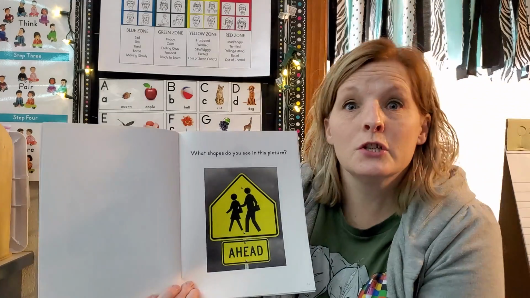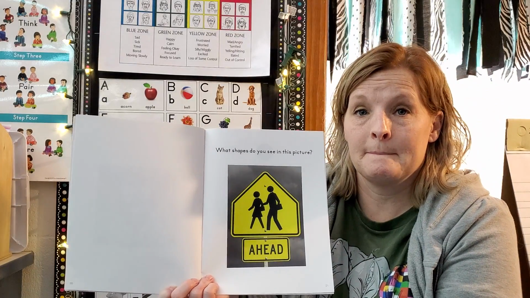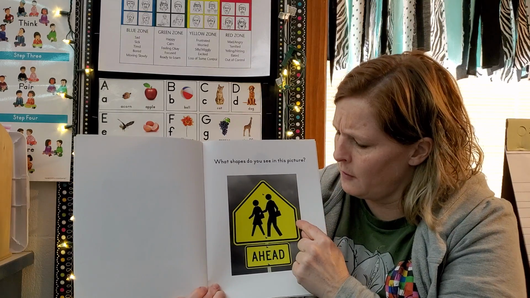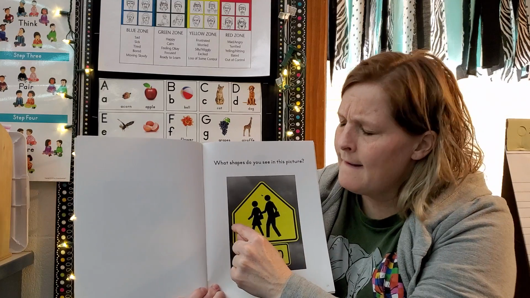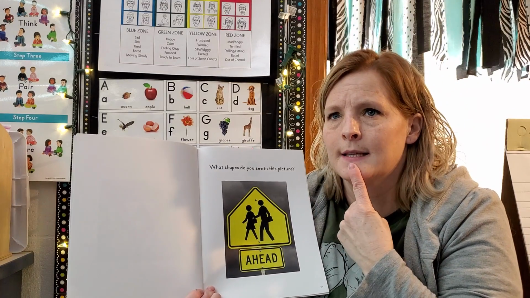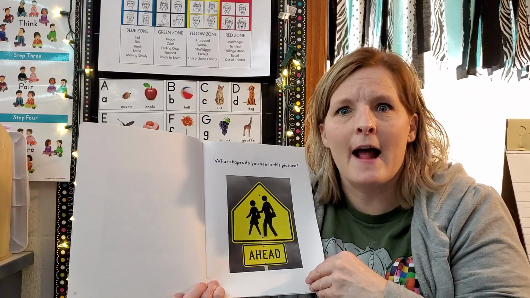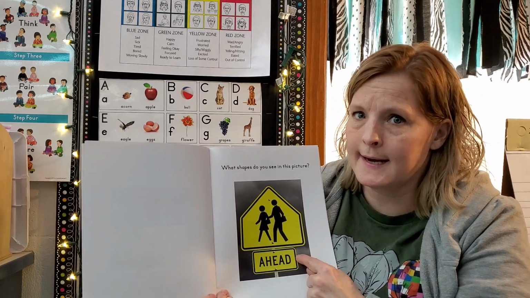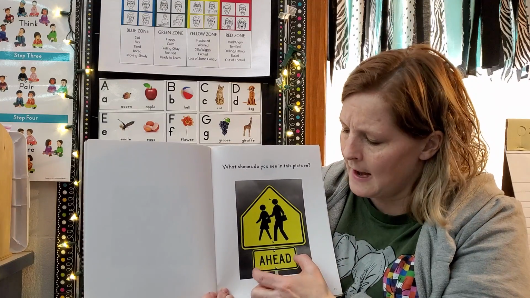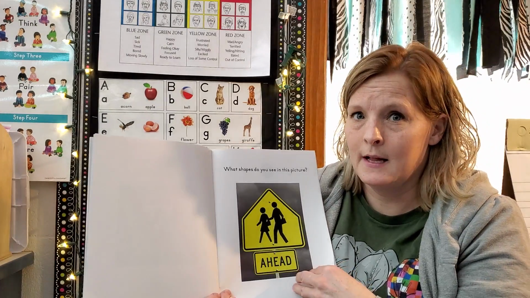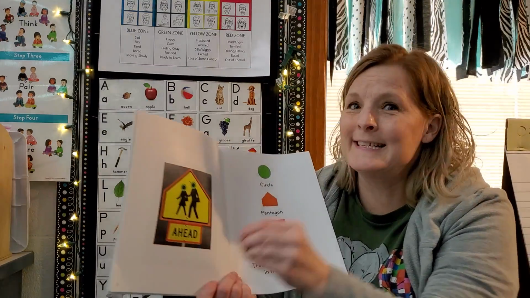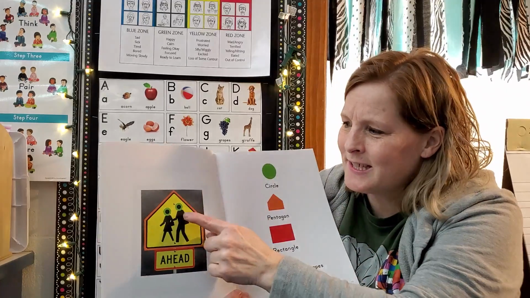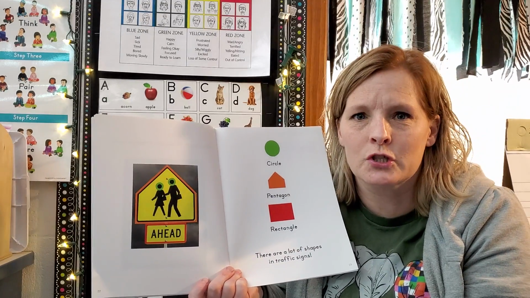What shapes do you see? 1, 2, 3, 4, 5 sides. That's right. I got it in my brain. I had to think about that one. I know this is a rectangle though. 2 short sides and 2 long sides. I didn't see those. Did you see the circles? The people's heads were circles.